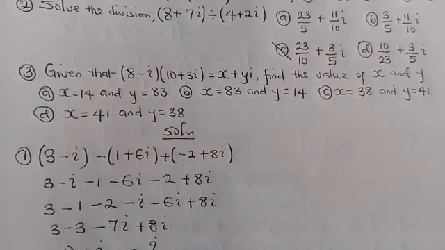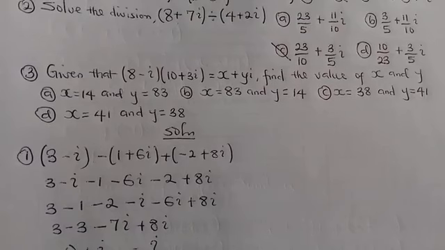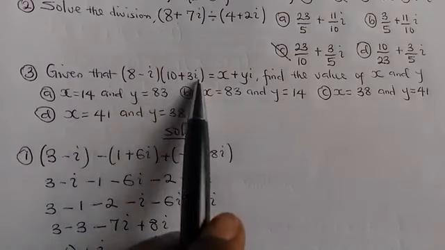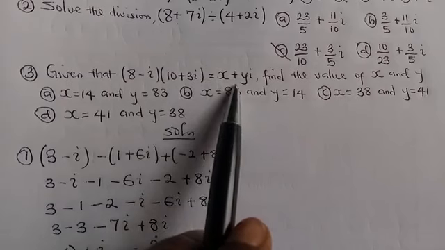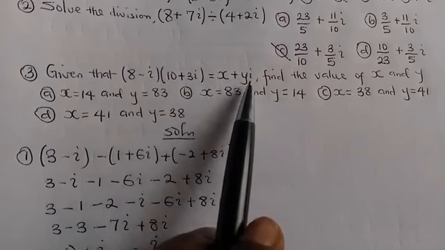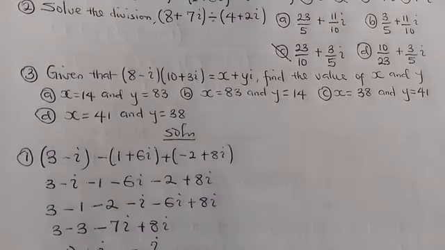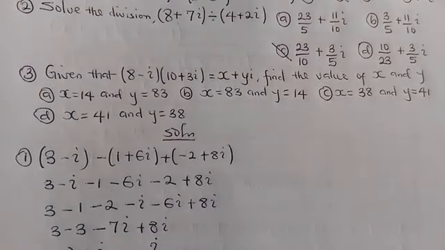The last one we are going to solve is number 3, that says, given that 8 minus i multiply 10 plus 3i is equal to x plus yi, find the value of x and y. So we are going to find the product of that complex number, then we'll get to know what the value of x and y are in that particular question.